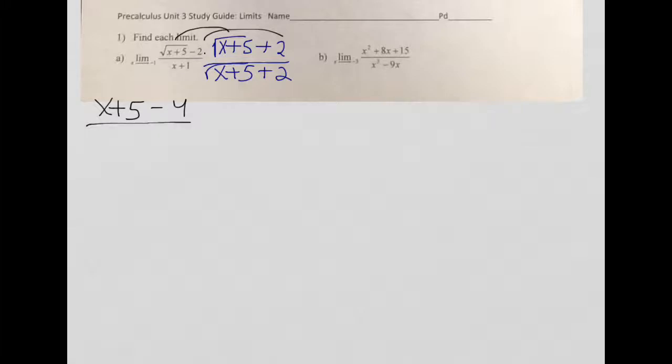So what is the conjugate of this one? The conjugate for this one is the square root of x plus 5 plus 2. We always change the sign that's in the middle of the radical and the number. Now we need to go ahead and multiply the top. So the radical times itself is x plus 5. And then -2 times 2 is -4. The bottom we never multiply, so we're going to leave it as x plus 1 times that radical.